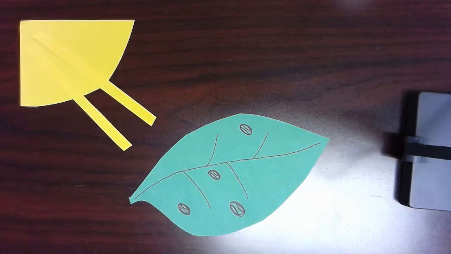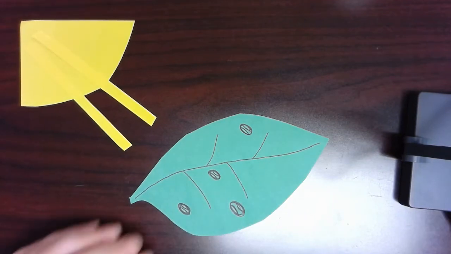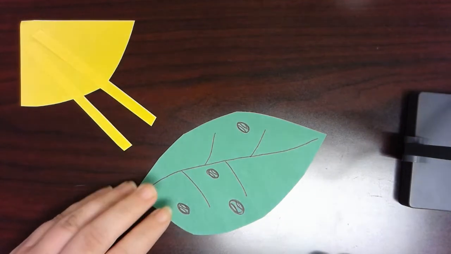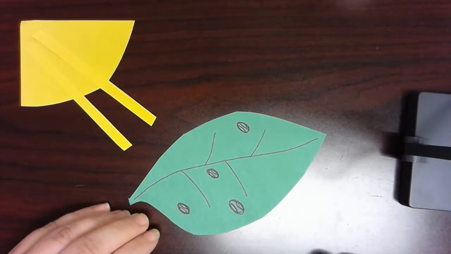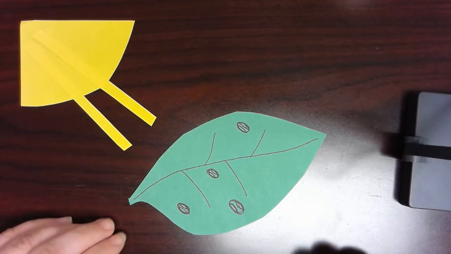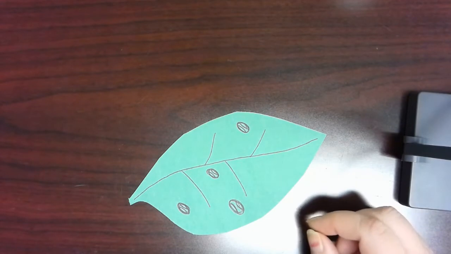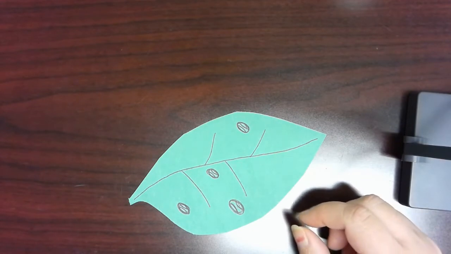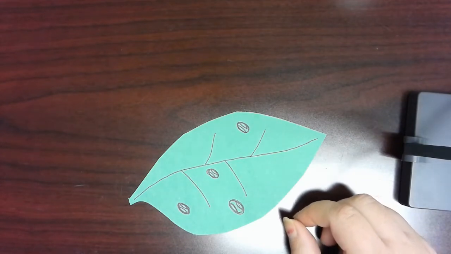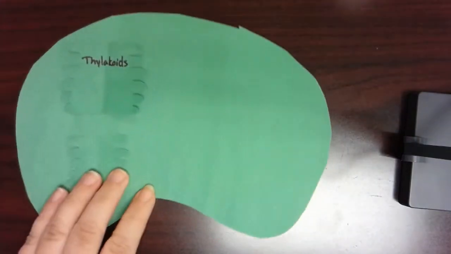Now that we've talked about the overall process of photosynthesis, let's zoom in closer into the plant cell to get a better idea of what is going on in the process of photosynthesis. So if we zoom into the plant cell, into the organelles, we are going to find ourselves at the chloroplast.